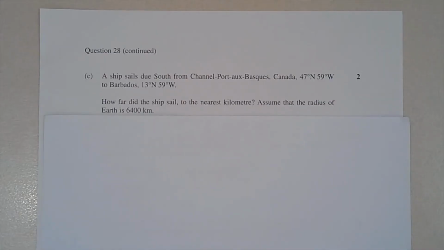Question 28C. A ship sails due south from Channel Port Basque, Canada, 47 degrees north, 59 degrees west, to Barbados, 13 degrees north, 59 degrees west. How far did the ship sail to the nearest kilometre? Assume that the radius of the Earth is 6,400 kilometres.